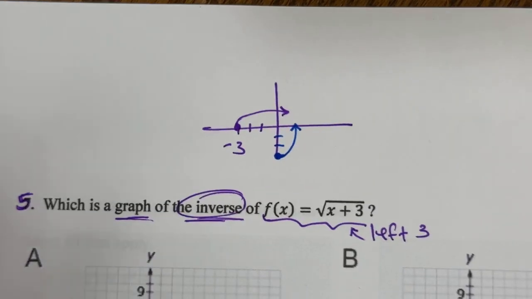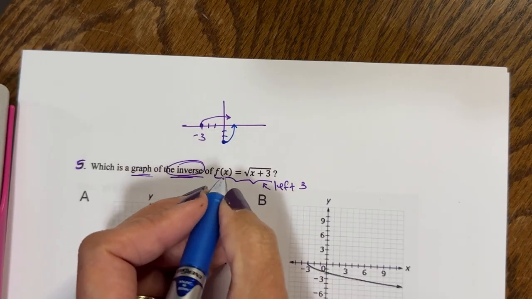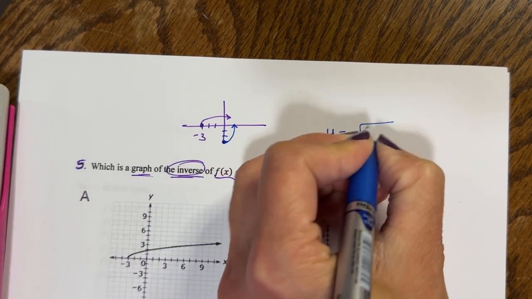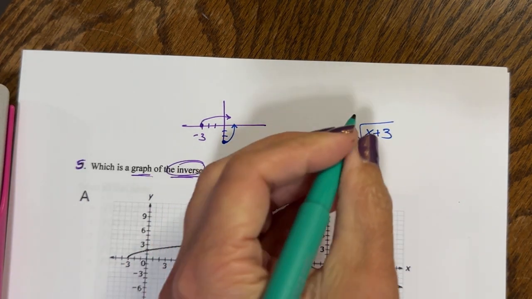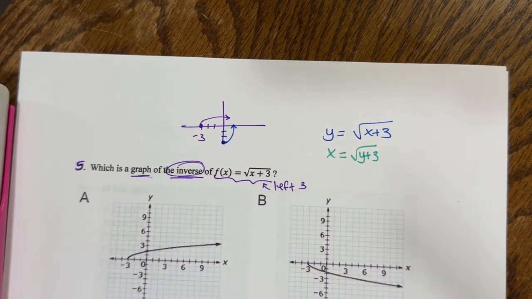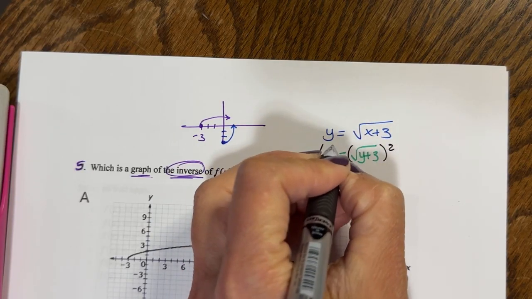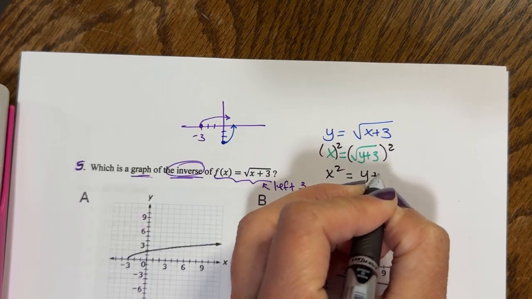The other way, the graphing part, because you don't know your graphs very well, you can always fall back on Freaky Friday. Change f of x to a y. Freaky Friday, switch the x and the y. And then solve for y. So to get a radical off, we're going to need to square both sides. So x squared is equal to poof, y plus 3.